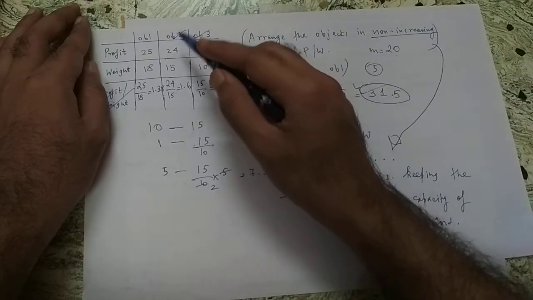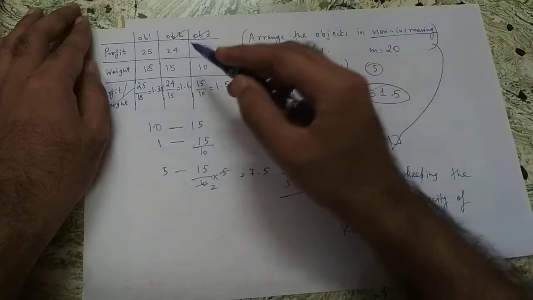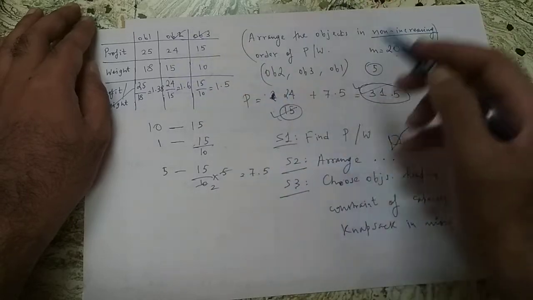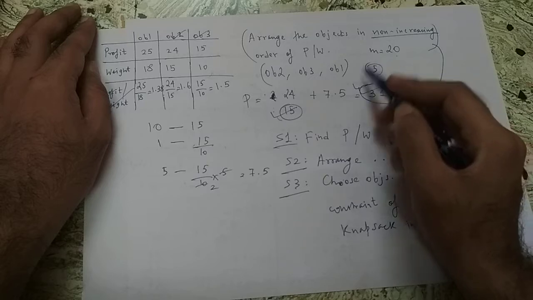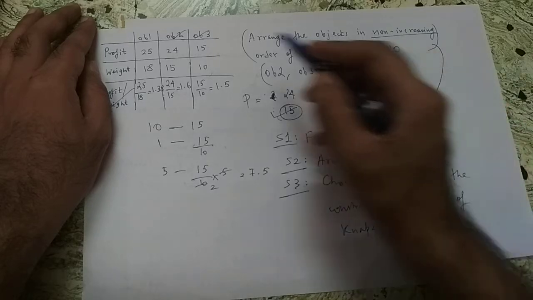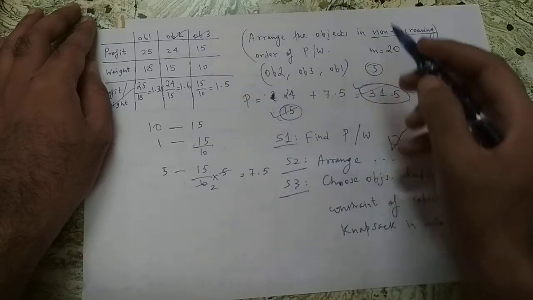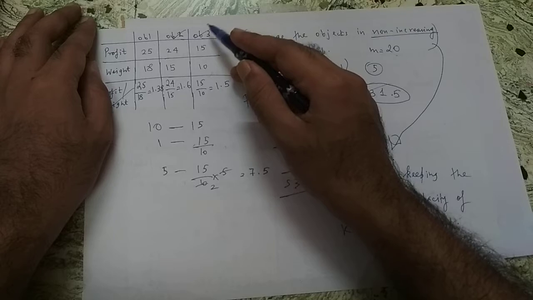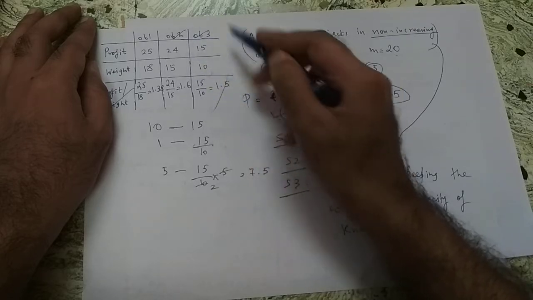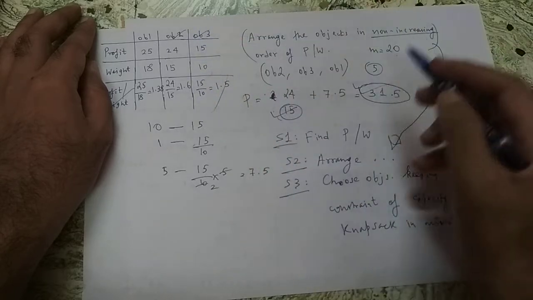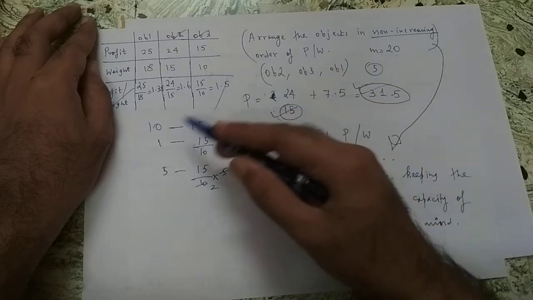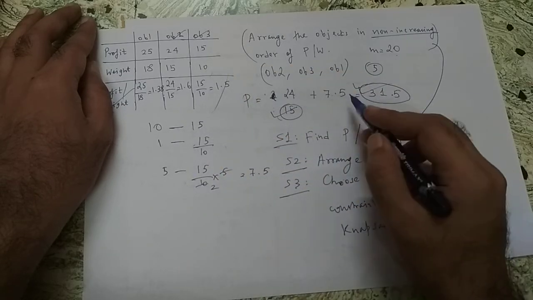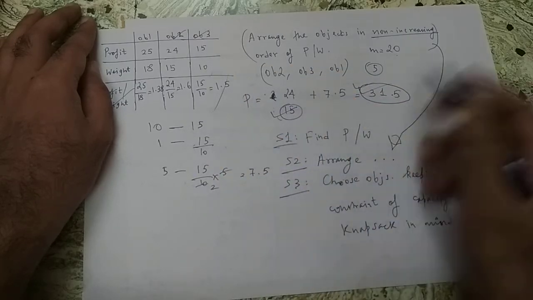So I can choose the entire instance of OB2. Now after choosing the entire instance of OB2, 15 units of the knapsack have been used up. How many units are left? 5 units are left. Now I can choose OB3 in such a way that only 5 parts of this entire object can be accommodated. So when I chose 5 parts and found the profit using the unitary method, it came out to be 7.5, and when I summed it up, I got 31.5.